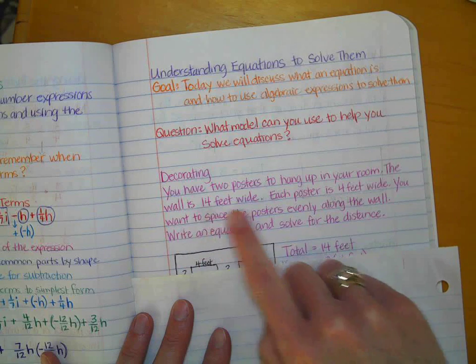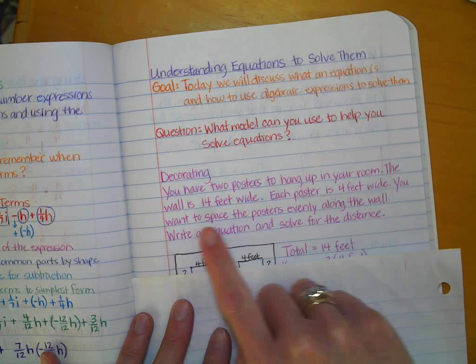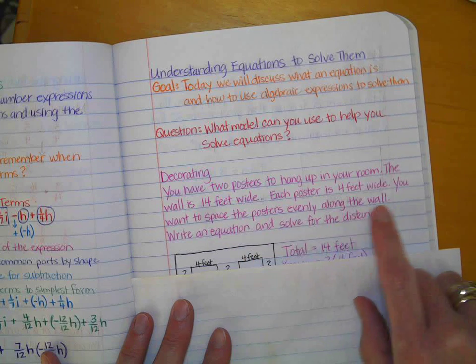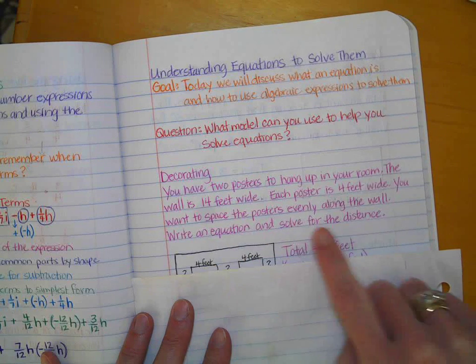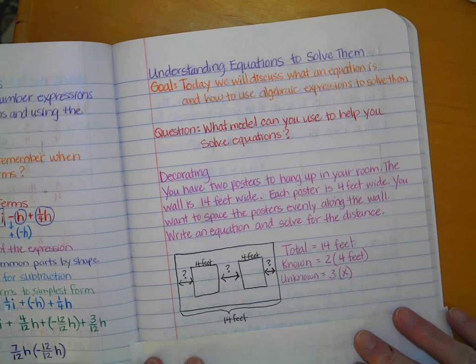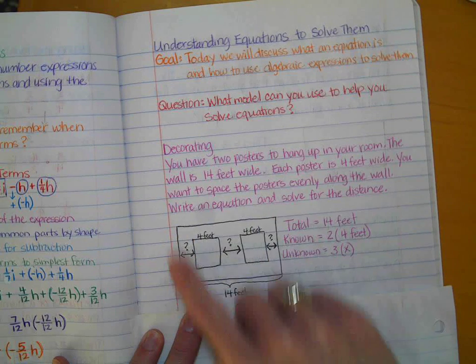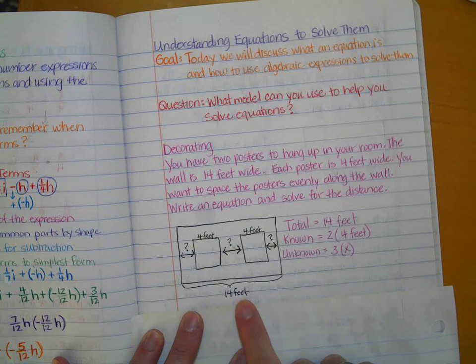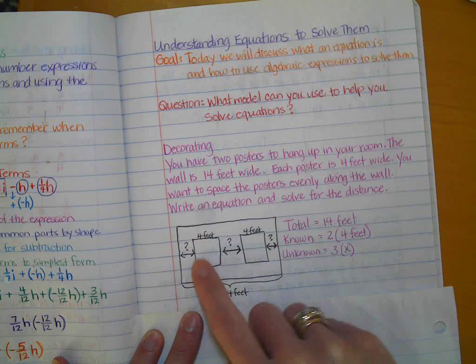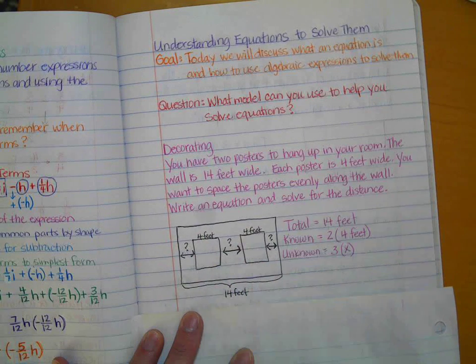So, decorating. You have two posters to hang in your room. The wall is 14 feet wide. Each poster is 4 feet wide. You want to space the posters evenly along the wall. Write an equation and solve for the distance. So we have this little diagram that I'm using to help us understand it. Here is the wall itself, and it is 14 feet wide. Here are the two posters, and they are both 4 feet wide.